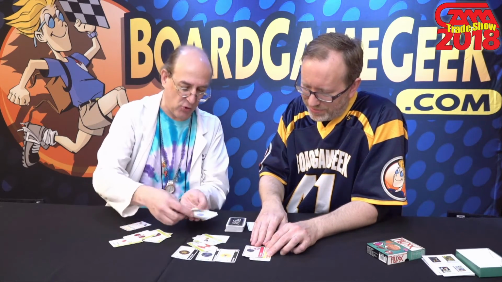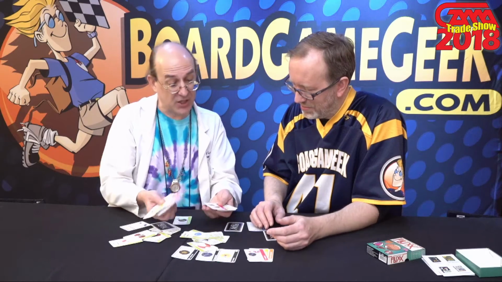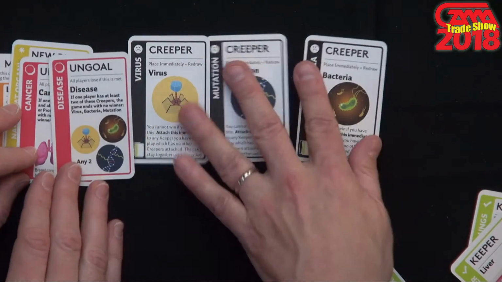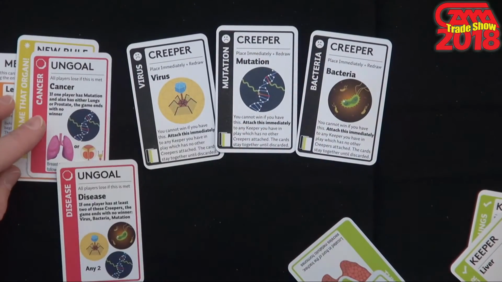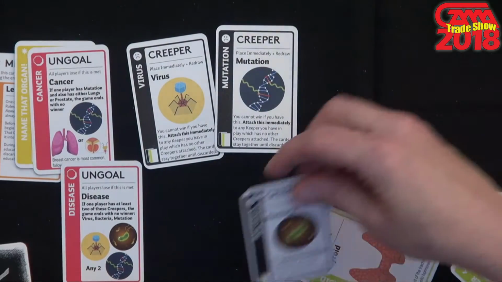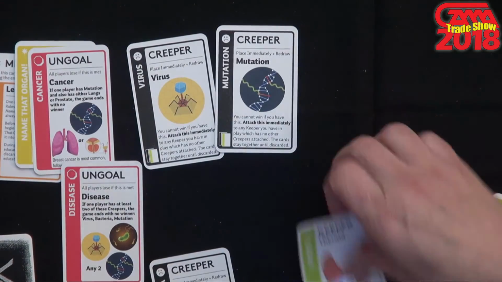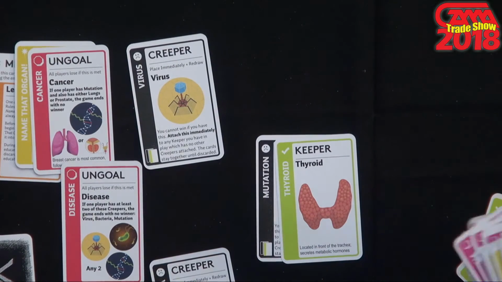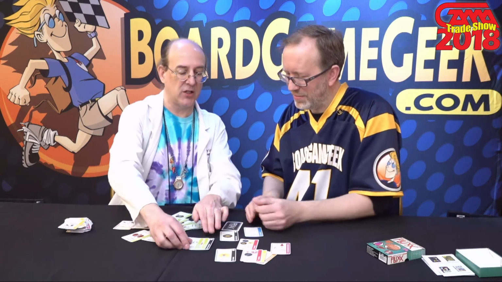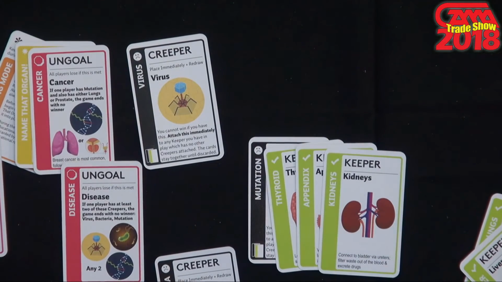We've got all the different organs, and then the goals are various ways that those organs match up. Plus, indeed, there are a couple of ungoals. We've got generalized disease, which could be any two different creepers, and then the dreaded cancer, which is a mutation. The creepers actually attach to a keeper, because you might have an infection of the thyroid or a mutated thyroid. And there's a rule called Spreading, which says that other keepers will get glommed onto that on the next turn. Now the mutation has spread to the kidneys or whatever it is.